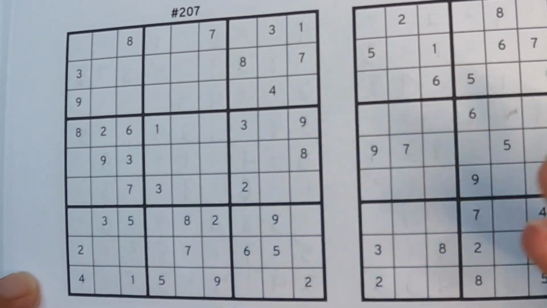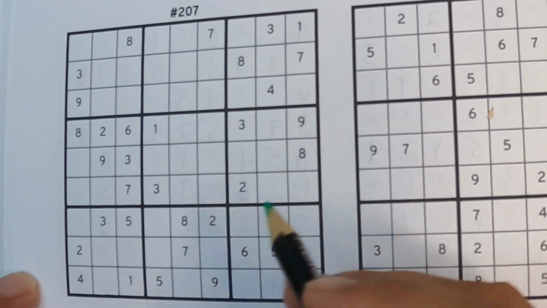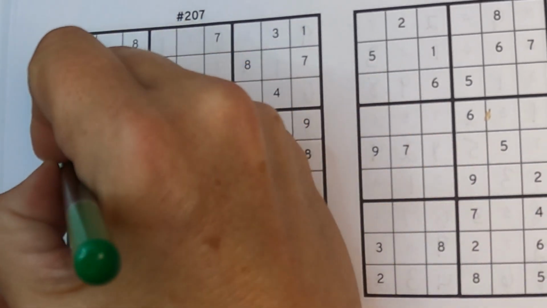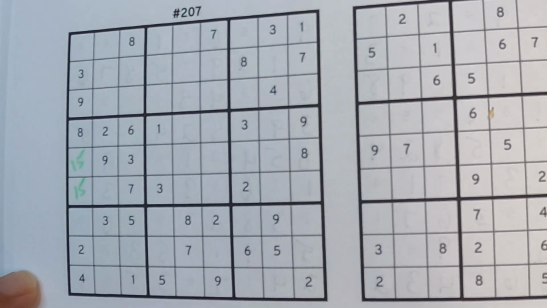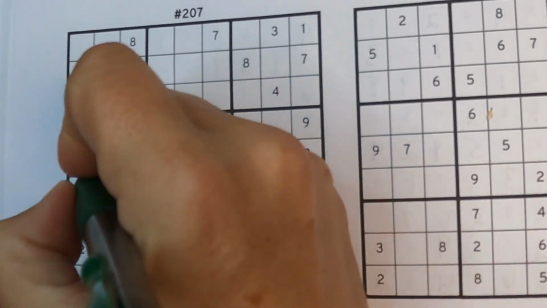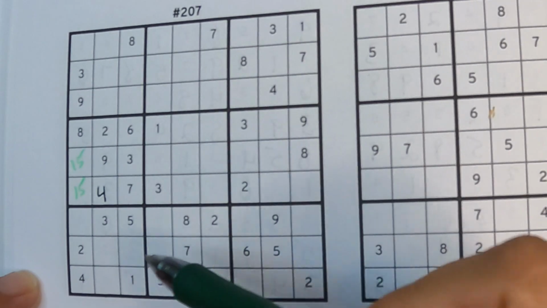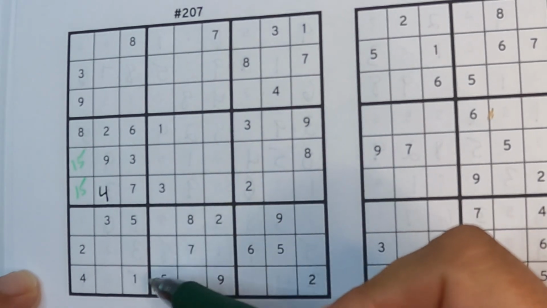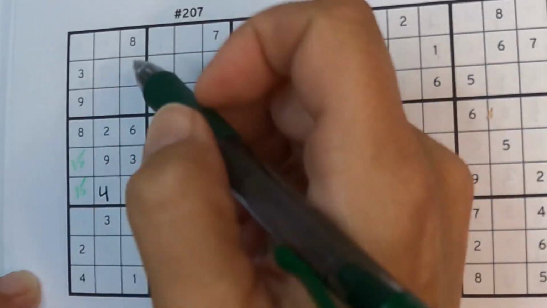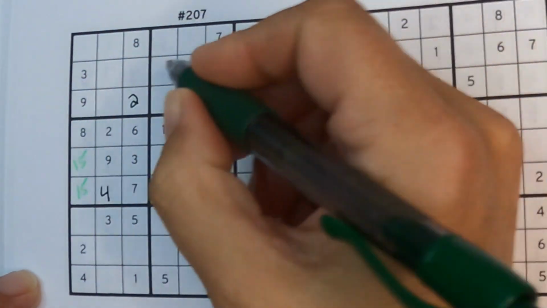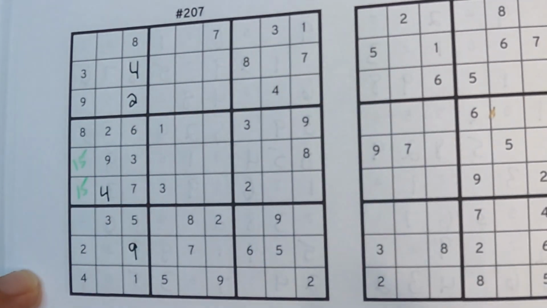If we start with this box, we're missing 1, 4, and 5. We've got a 4 covering these two boxes, so 1, 5, 1, 5. That means that our 4 has to be here. For this column, we're missing 2, 4, and 9. We've got 4 and 9 here, so this is our 2. That 9 makes this our 4, 9.